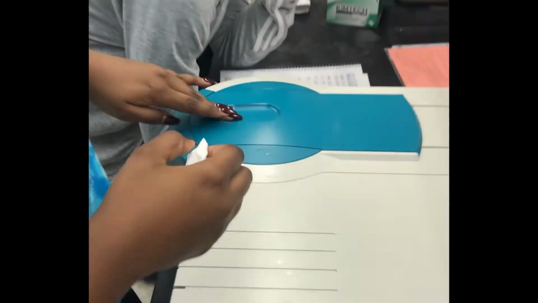After scanning all of your solutions at the specific lambda max for your solutions, make sure to write down all the absorbencies of your solutions obtained from the spectrophotometer.